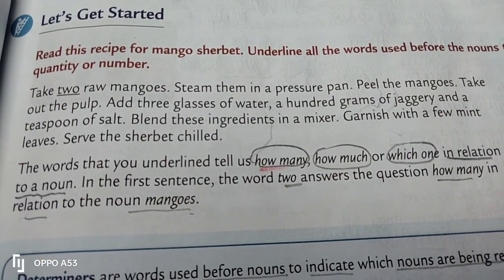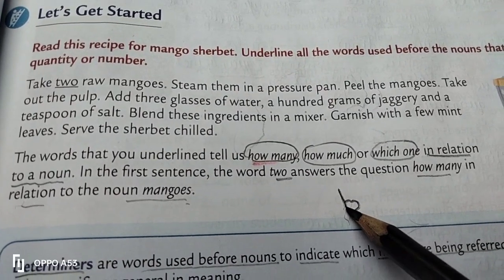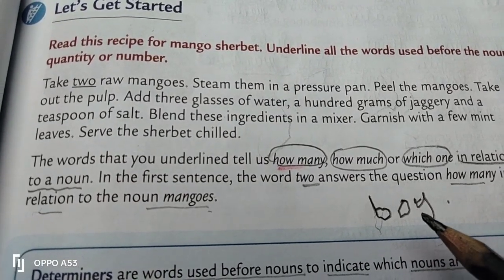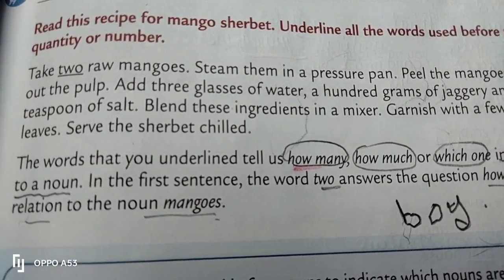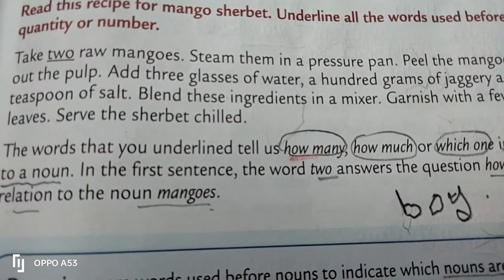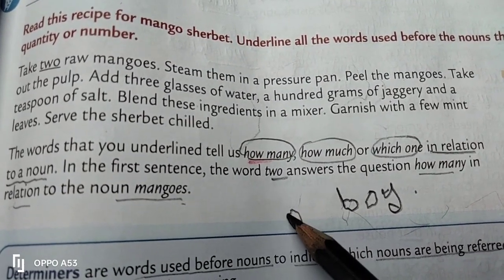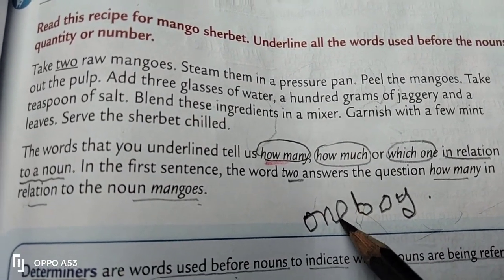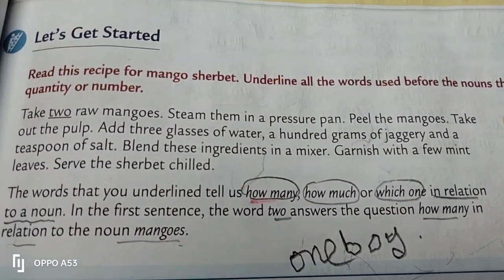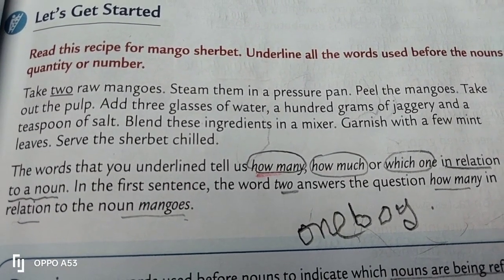So if I write a noun here, for example, boy, this is a noun. You want to determine the extent of the meaning of the noun with another word, one boy. So here you see one. If I write one boy, it means you are determining or limiting the extension of the meaning of the word boy.